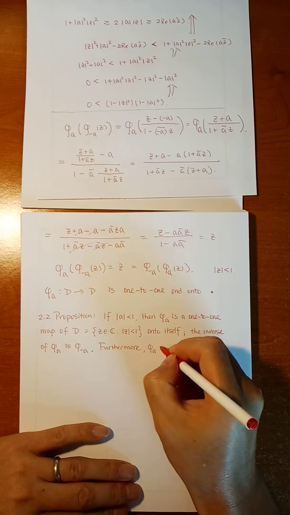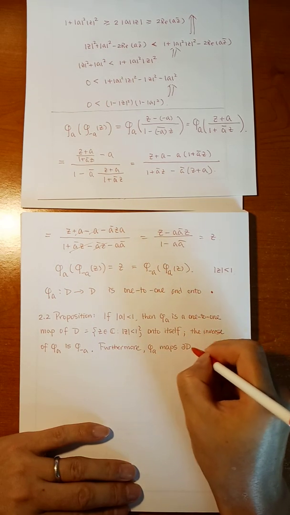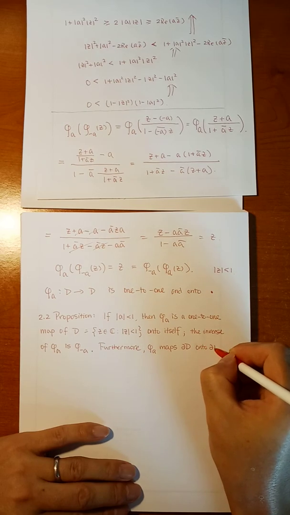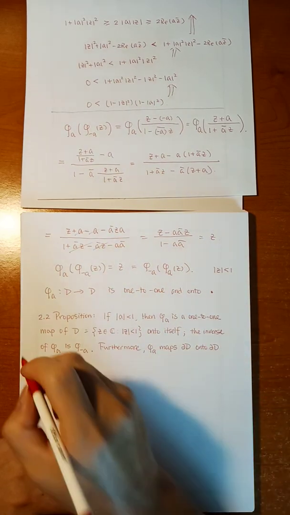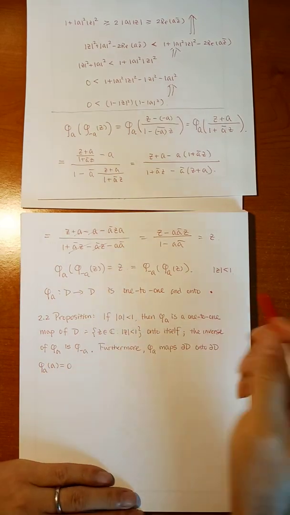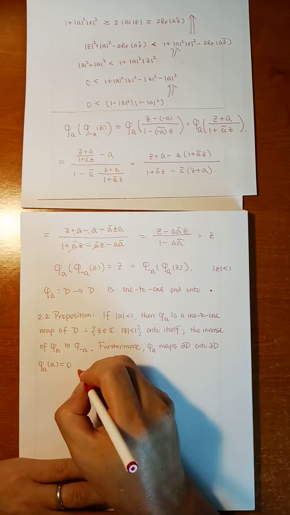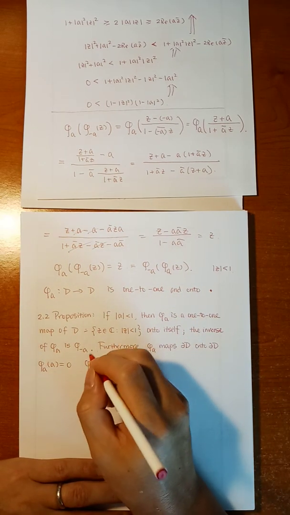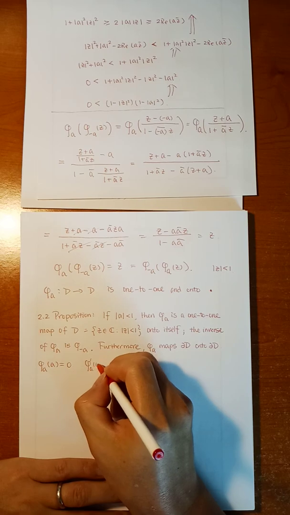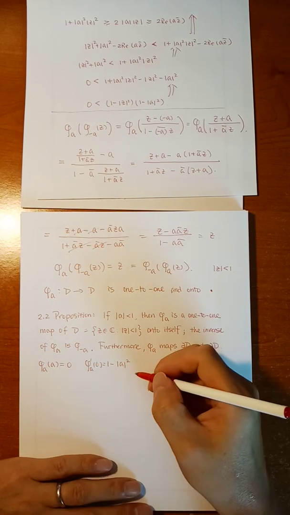Furthermore, phi A maps the boundary of D onto the boundary of D. Phi A of A is equal to 0. This is just a direct examination from the definition. And phi A prime of 0 is 1 minus the absolute value of A squared.